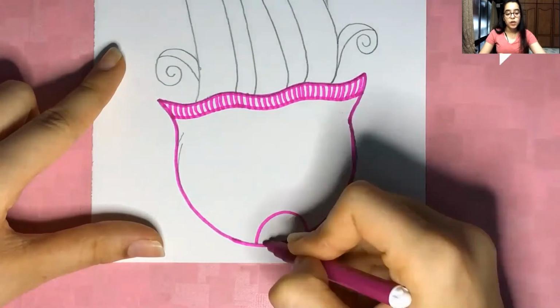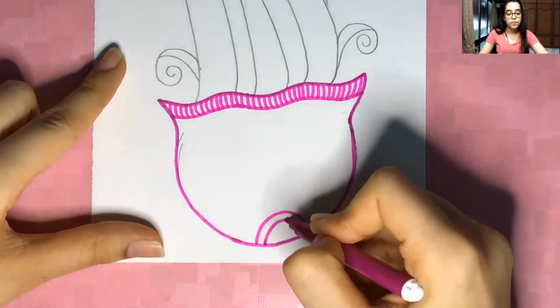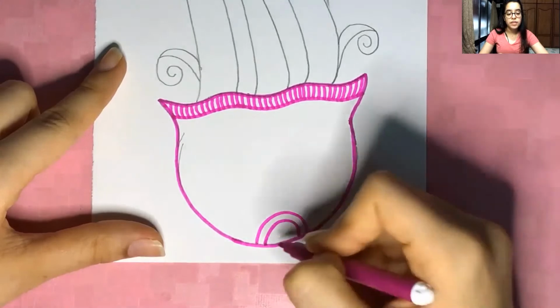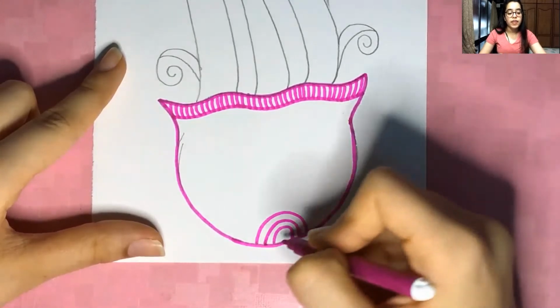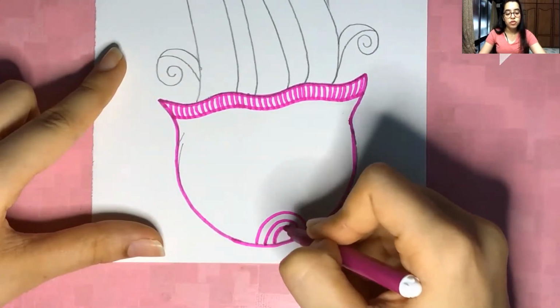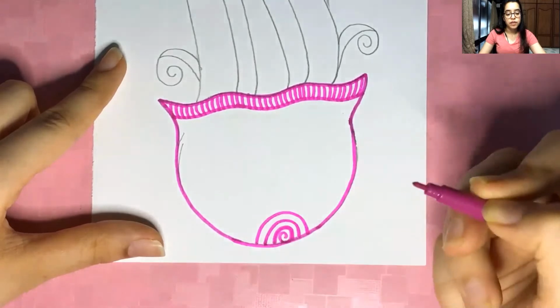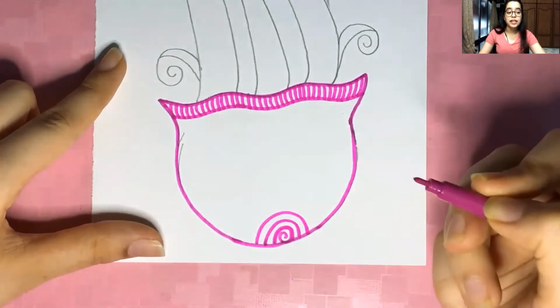So here's a quick recap for you. I draw these two semicircles, then I add another semicircle, and then inside this last semicircle, I'm just drawing the spiral. So we already know the spiral or the scroll now. We have drawn multiple spirals or scrolls at the bottom section of this octopus.